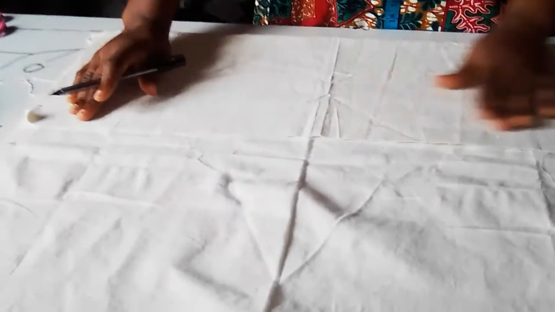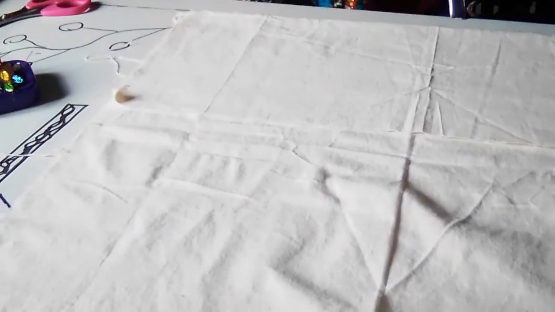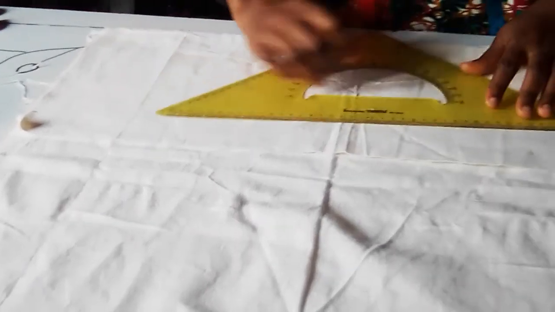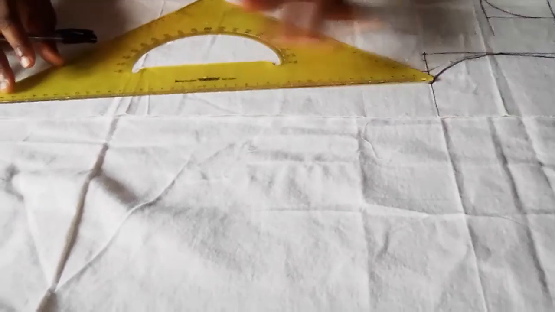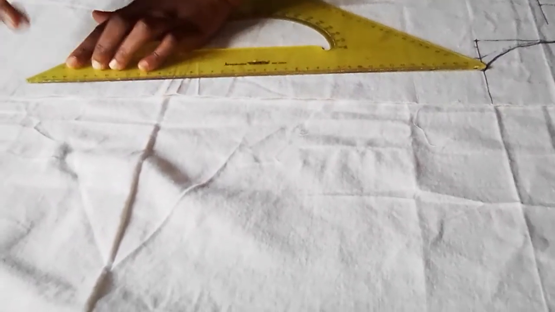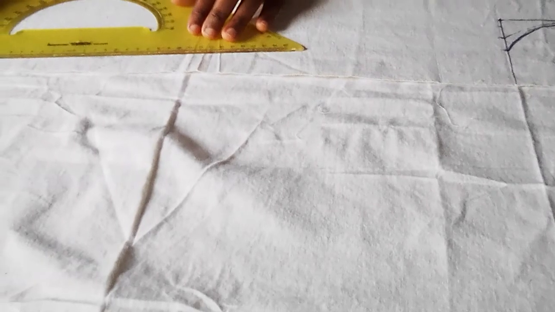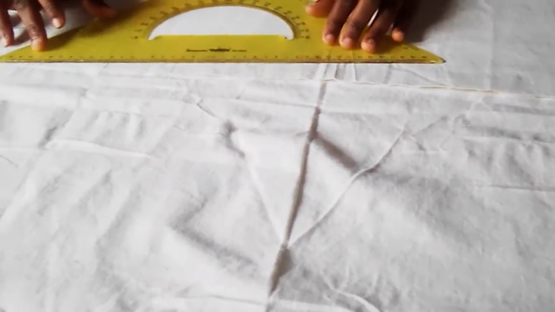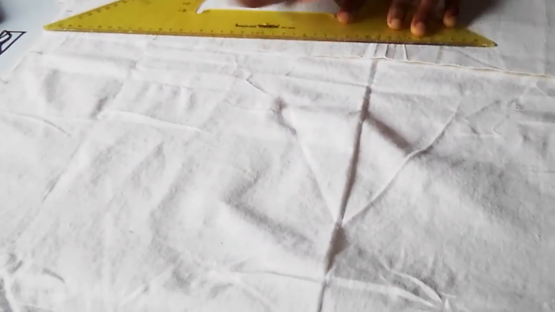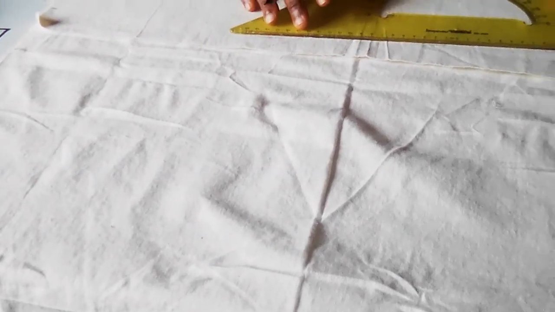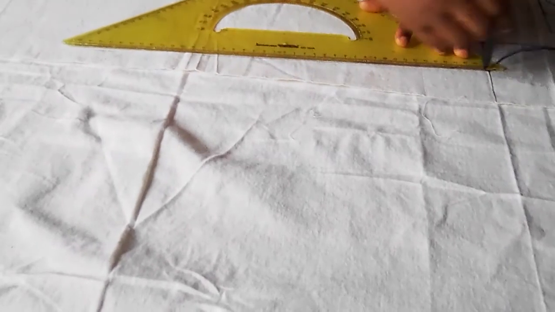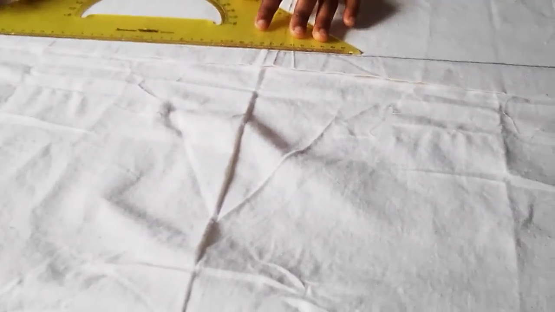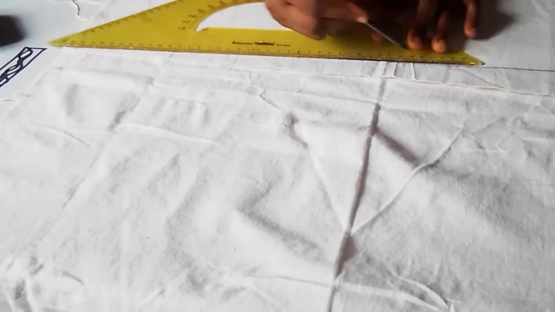So now our dress or our pattern is beautifully made. All we have to do is to extend or join our lines. You could see my ruler is short. That is why I'm trying to get a straight line. So the method I use is what I do to get my straight lines all the time when my ruler is short.